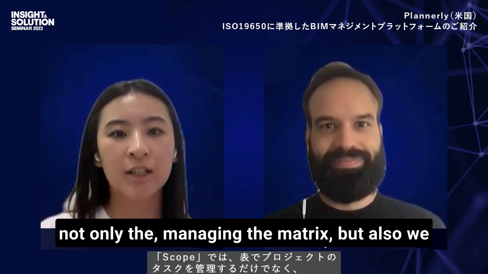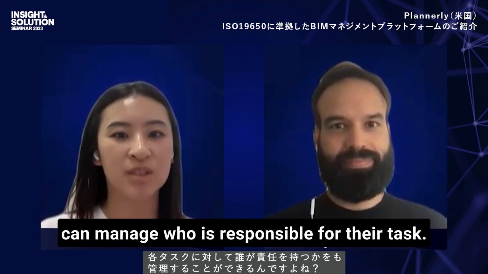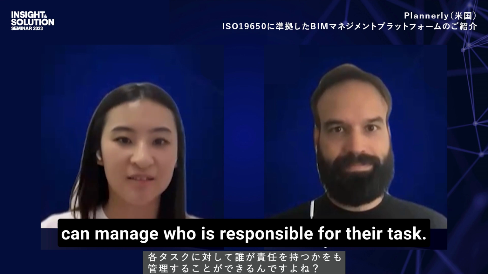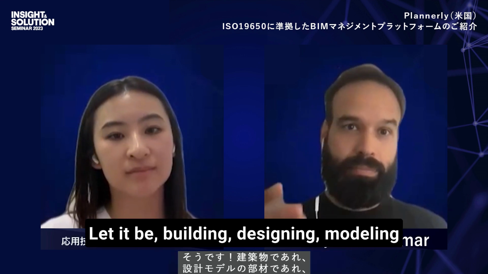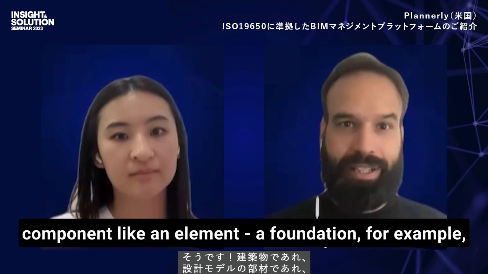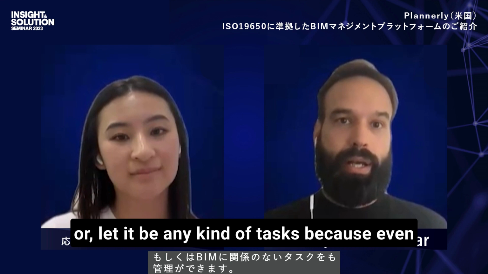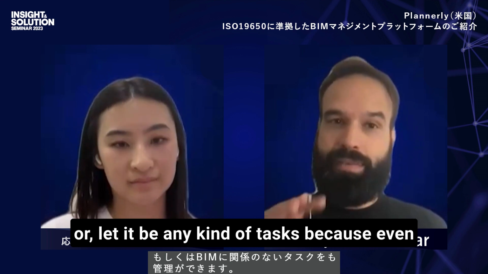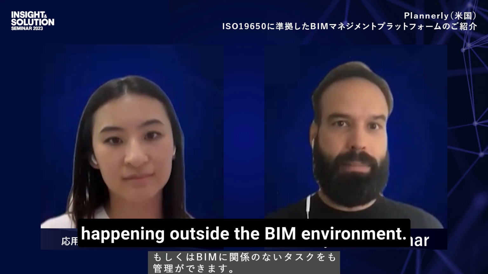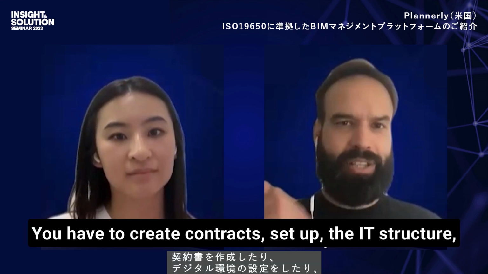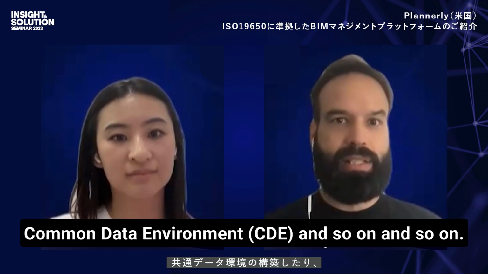Not only managing the matrix, but we can also manage who is responsible for each task, right? Absolutely. Let it be a building, designing, or modeling component, like an element, a foundation, for example, or let it be any kind of task, because even in a BIM project, there are so many things happening outside the BIM environment. You have to create contracts, set up the IT structure, the common data environment, and so on and so on.